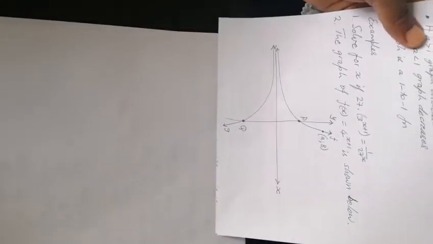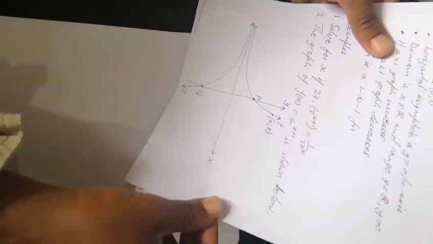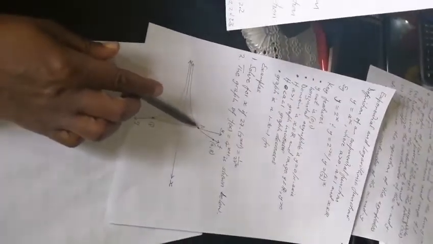Example number 2 says the graph of f of x equal to 4 to the power x plus 1 is shown below. This graph here, f of x, is the one that is shown in this diagram. And the question is, find the coordinates of P, where our P is very visible, it's right here. The y-intercept of f. Yes, we want the coordinates of P, the y-intercept of f.